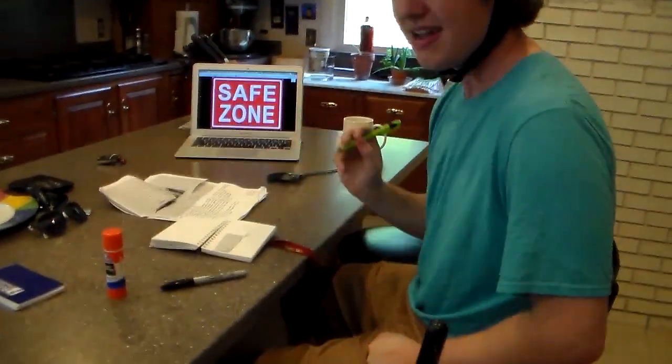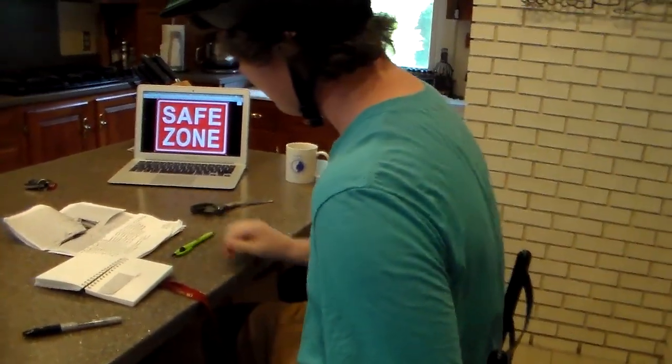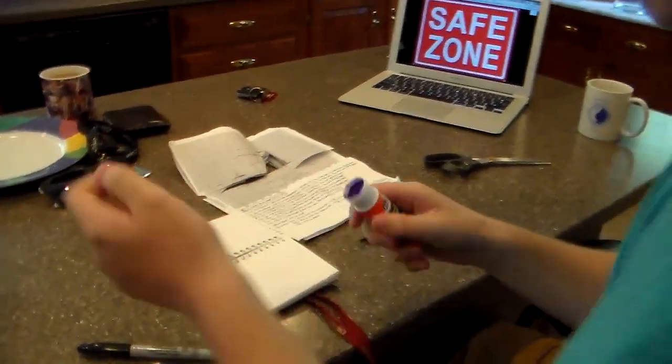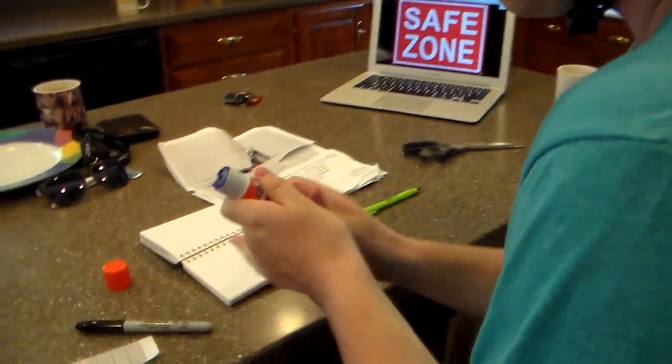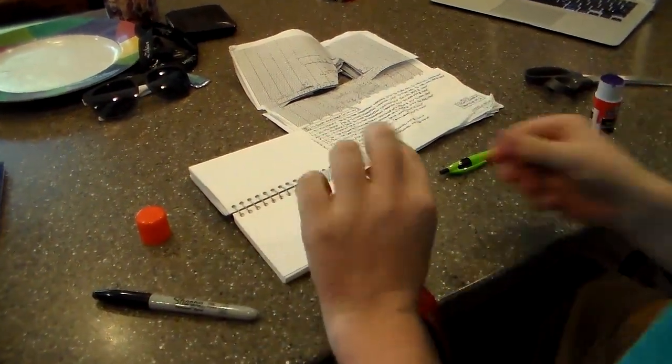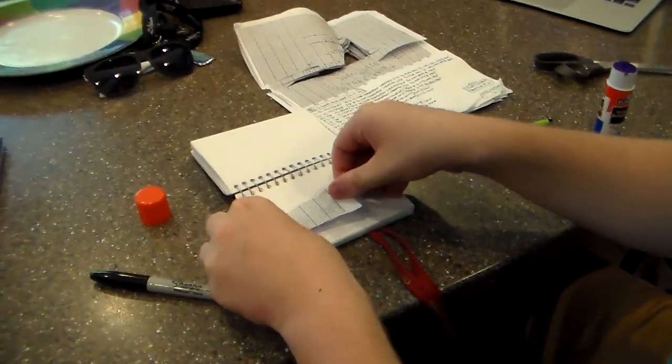I'm Mr. Safety. I'm here to show you how to actually make the part of the dot book. So when you have your dots cut out, you want to paste them into the dot book, like so. Get your glue out. Get them all glued up. And then paste it right about here.